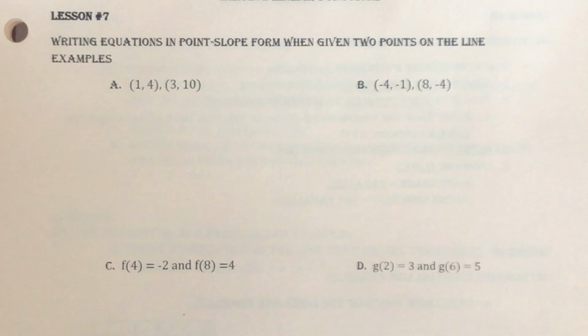What I want to talk about here is that they didn't specifically say, hey, I want you to get it down to slope-intercept form. But we are going to go over that, all right, just to show how to get it down and get a little bit of practice in on that. But really what we're working on is using that point-slope form.